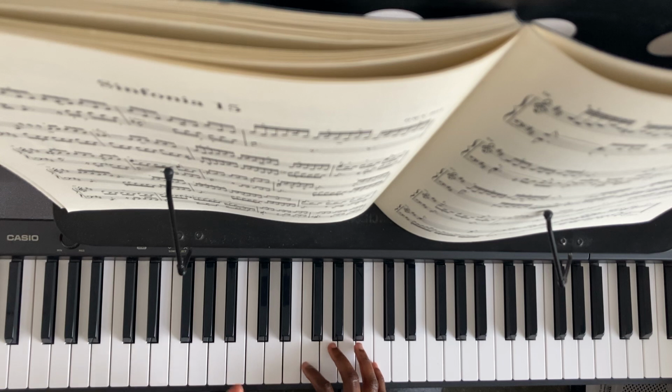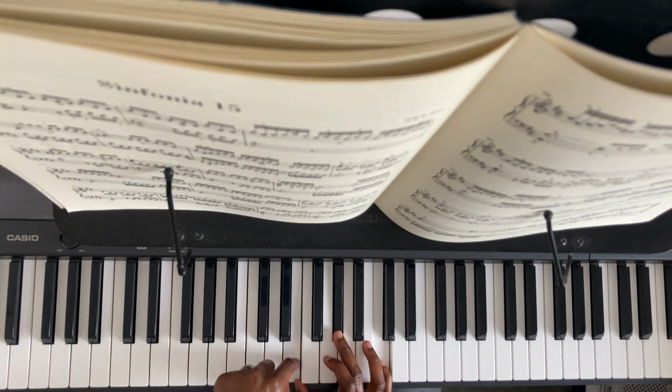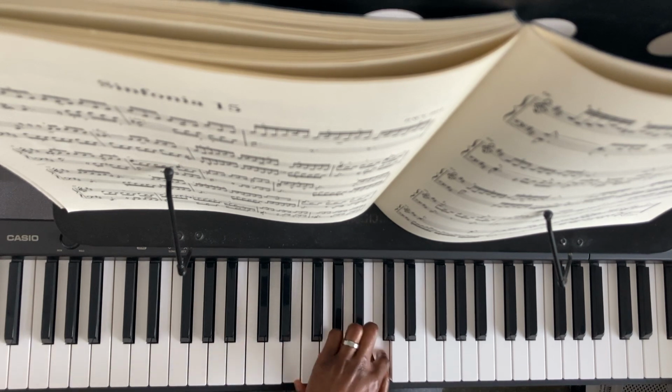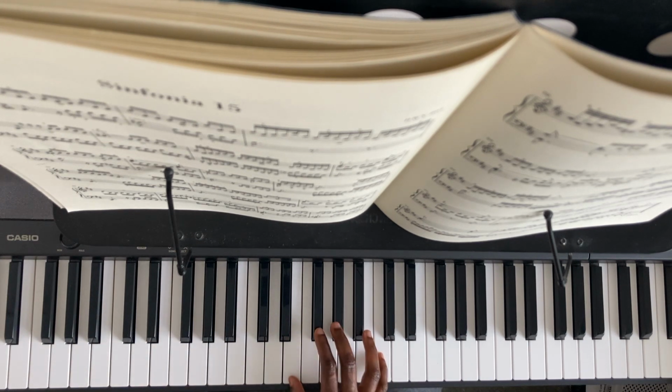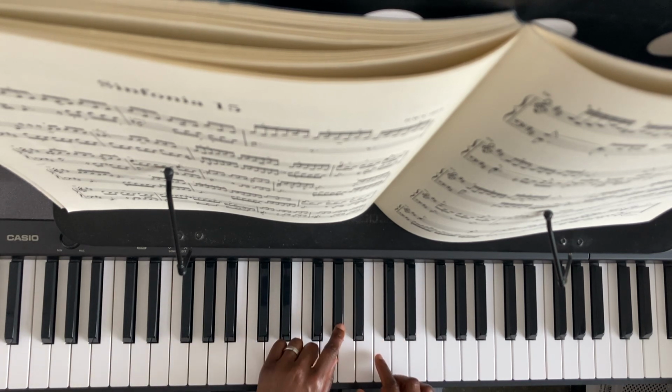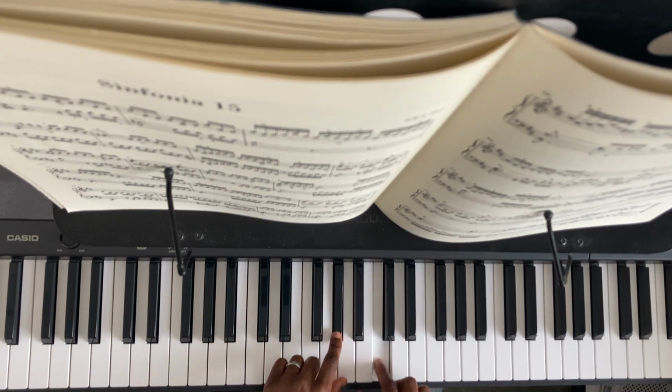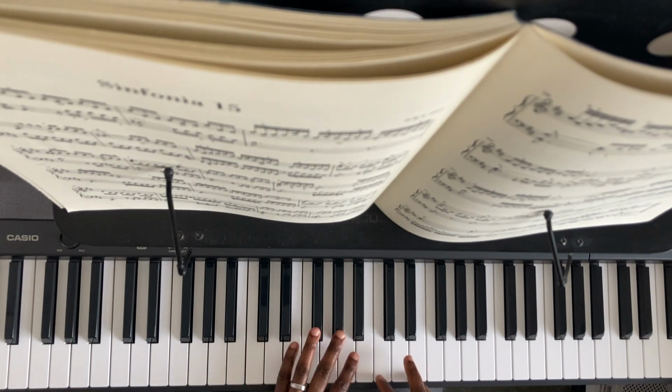But if you notice and you pay attention, the first inversion also has two major thirds, right? So from E to G sharp is a major third, and then from G sharp to C is a major third. Same thing with the second inversion. From G sharp to C is a major third, and from C to E is a major third.